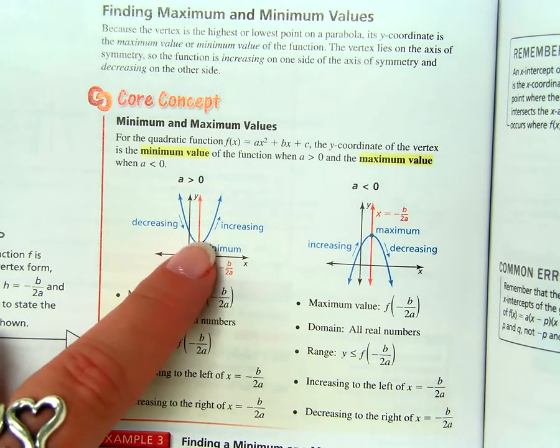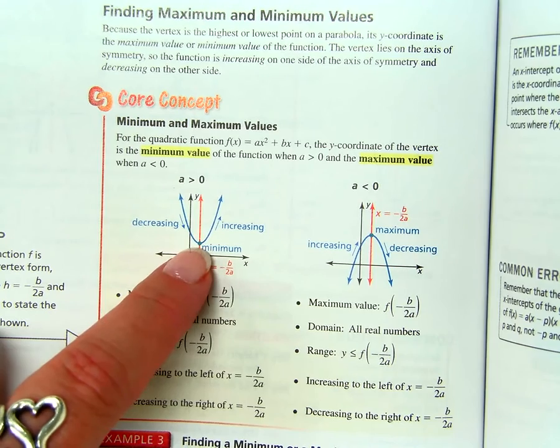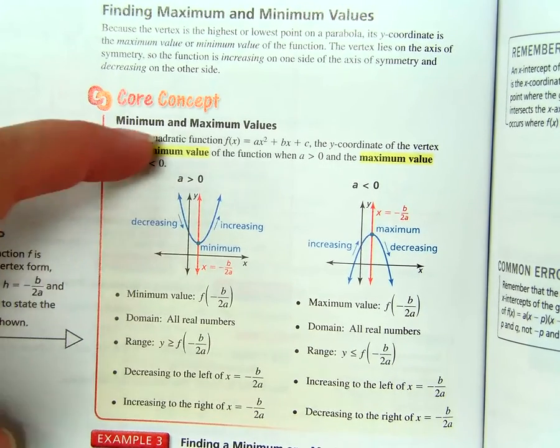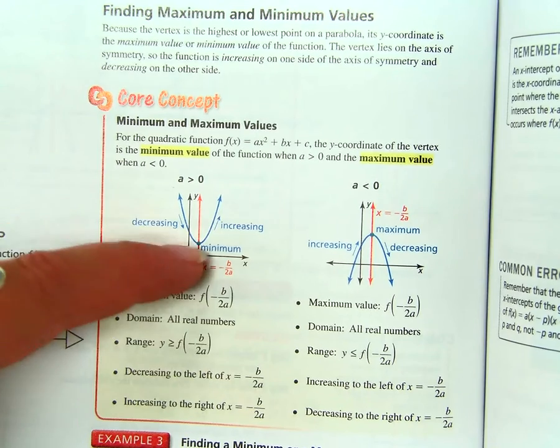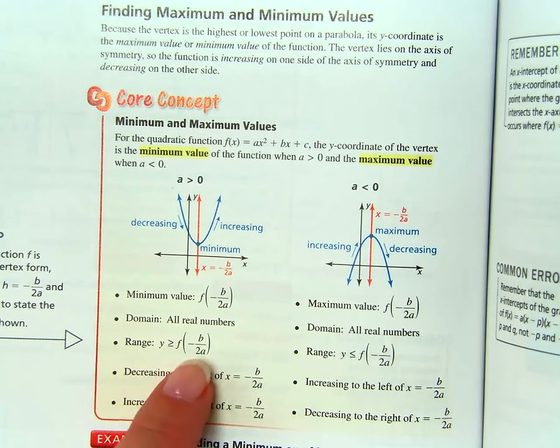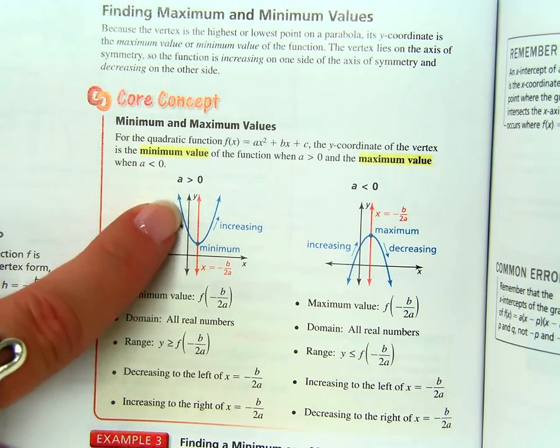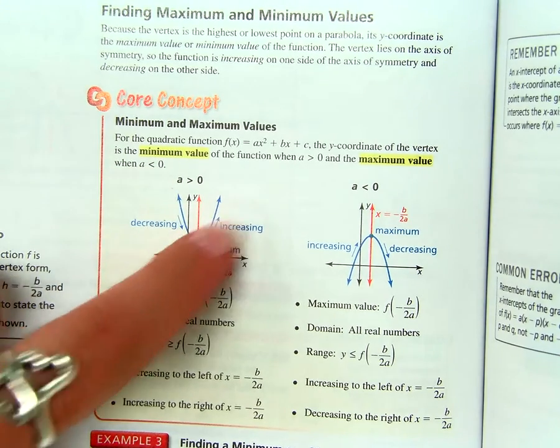The range is going to be everything greater than the y value of your vertex, because we say how far down does it go and how far up does it go. It goes all the way down to the vertex, so you're going to have the y value of the vertex since we're talking about range. It's going to decrease to the left of the vertex and increase to the right of the vertex.